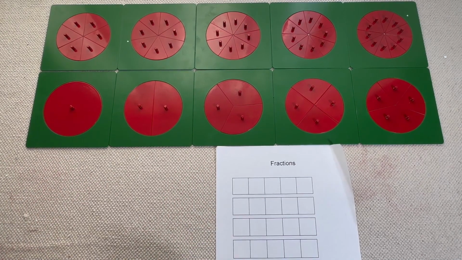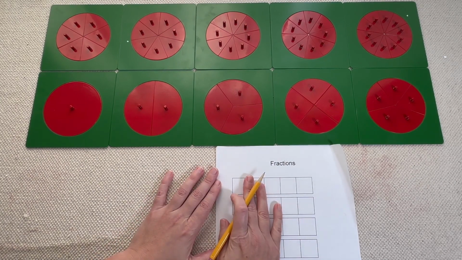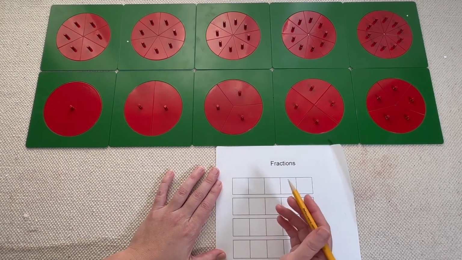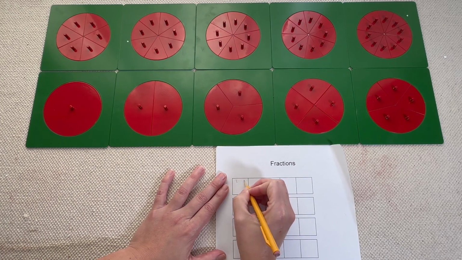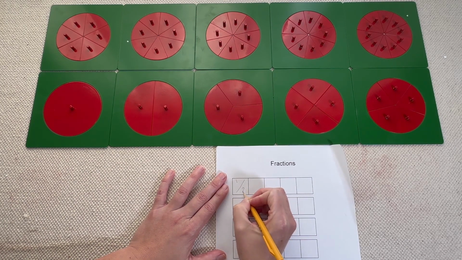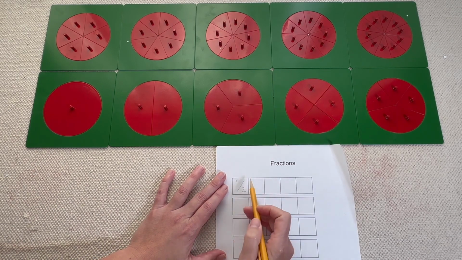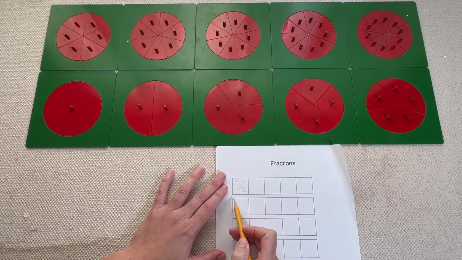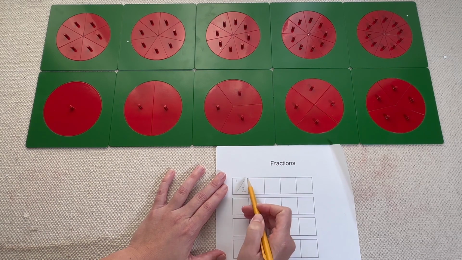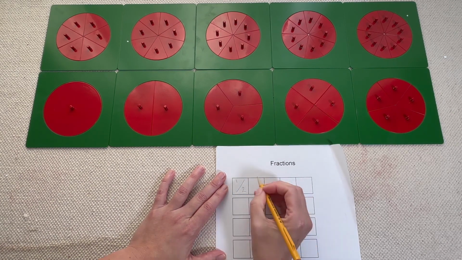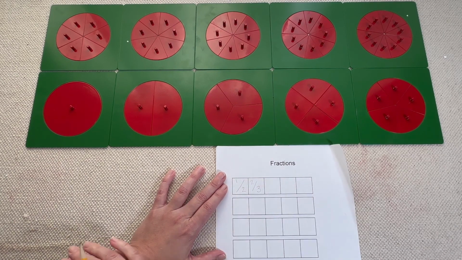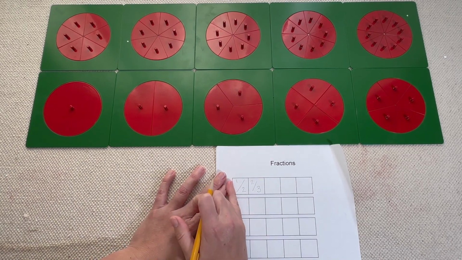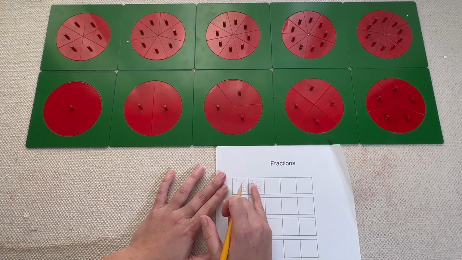And after we tell them this little story, we're going to show them how to write this on paper. We're going to show them that it looks like this. 1 fractus 2 looks like this. Instead of writing the word fractus or instead of writing the letter F, we're going to just draw a line. 2 fractus 3 becomes 2/3. So now we have 1/2 and 2/3.